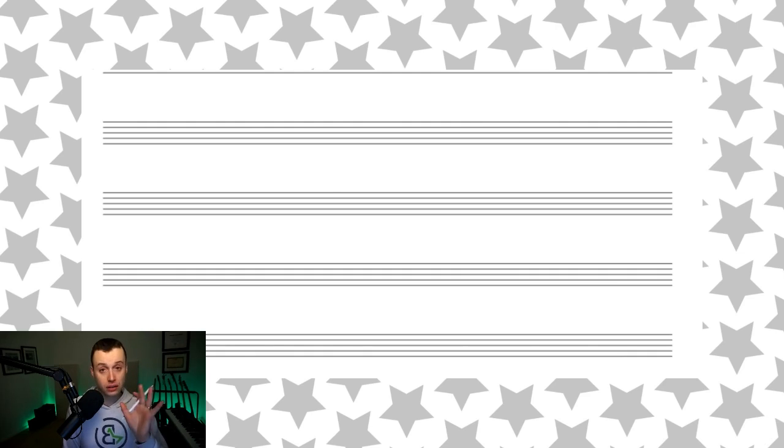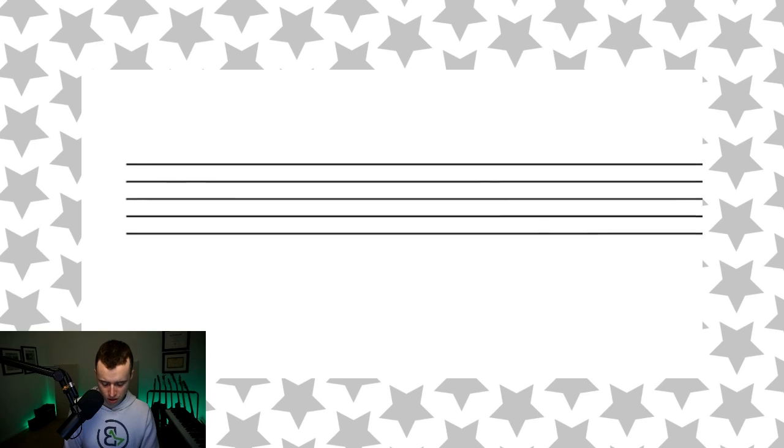Little point, for rhythm, it doesn't actually matter where you write the notes. It's not going to change how the notes sound, because with rhythm, we're just concerned about on, off. Is the light switch on? Is there sound? Is the light switch off? Is there silence? Okay. We're going to start with a quarter note in space 4.